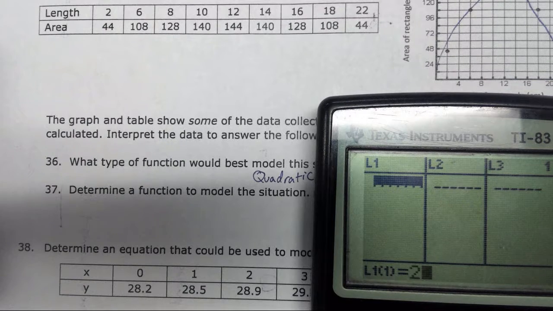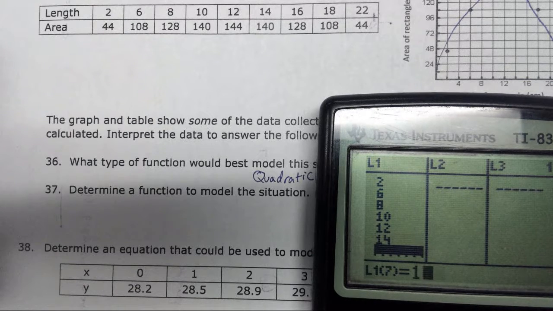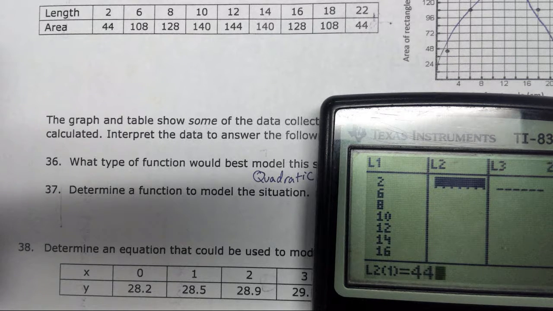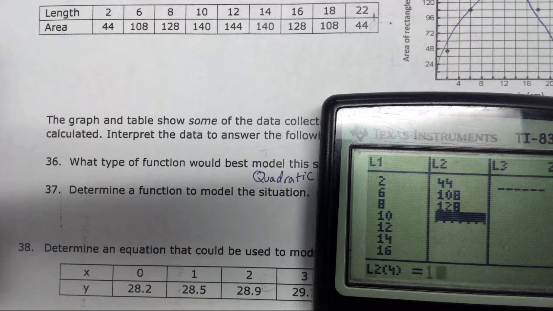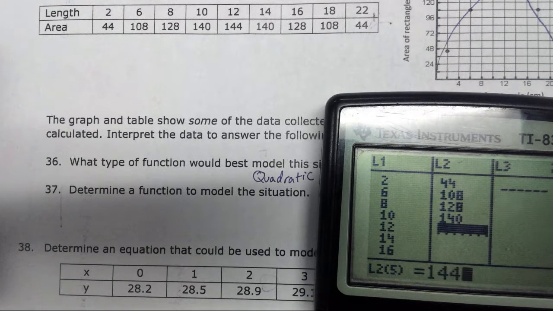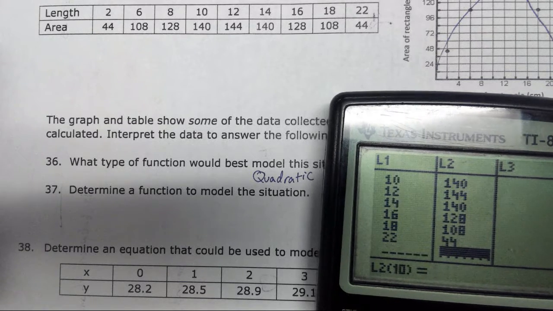So 2, 6, 8, 10, 12, 14, 16, 18, and 22. And the area will be 44, 108, 128, 140, 144, 140, 128, 108, and 44.